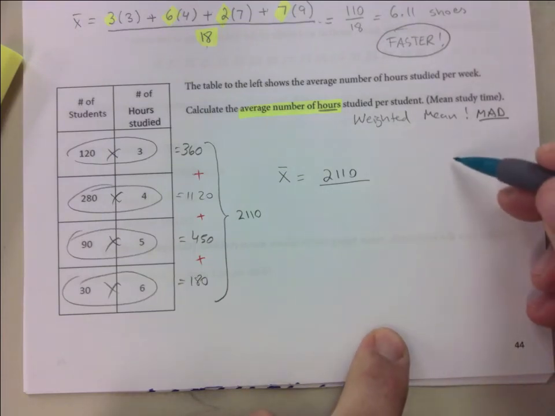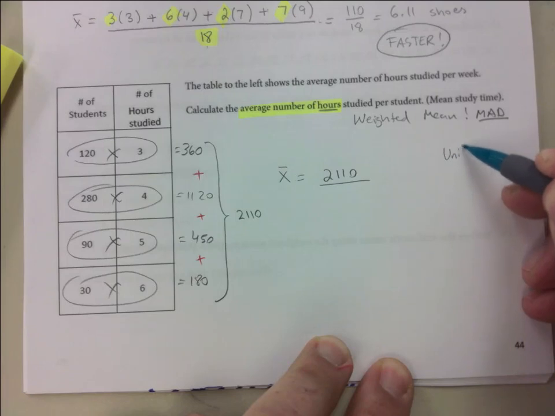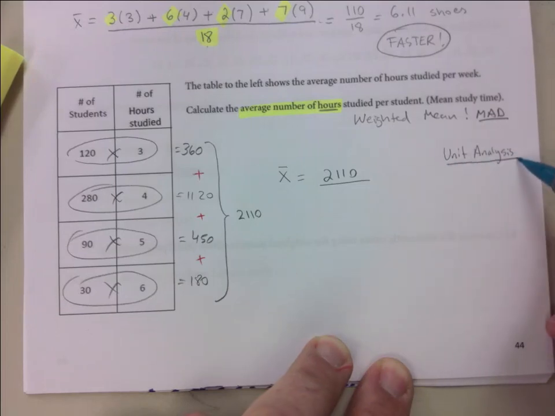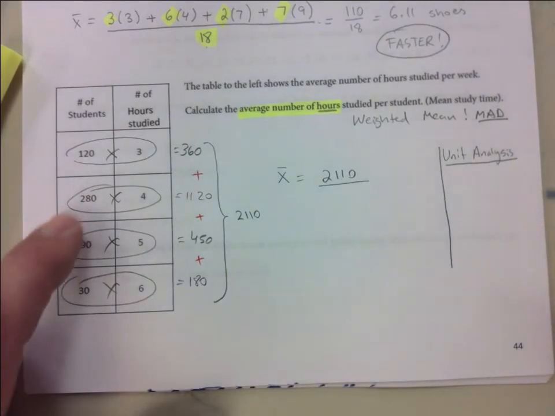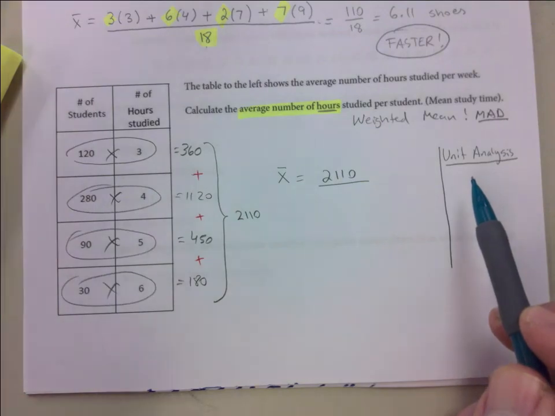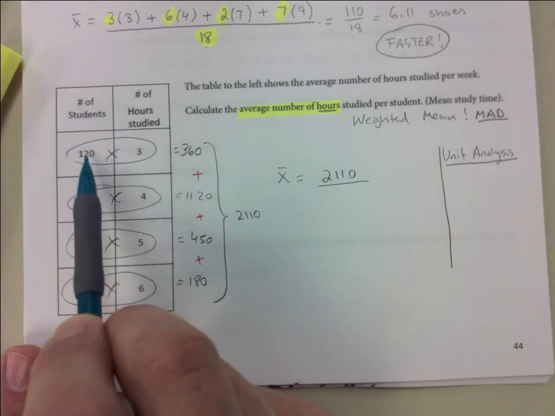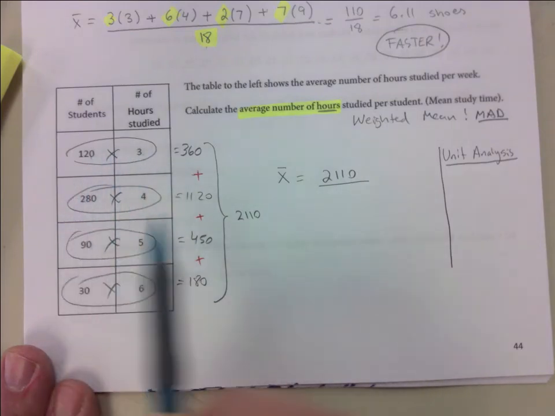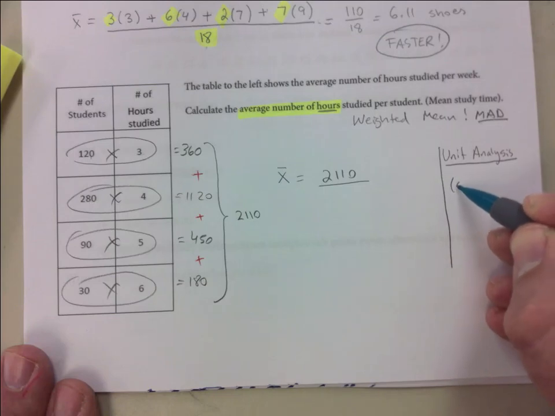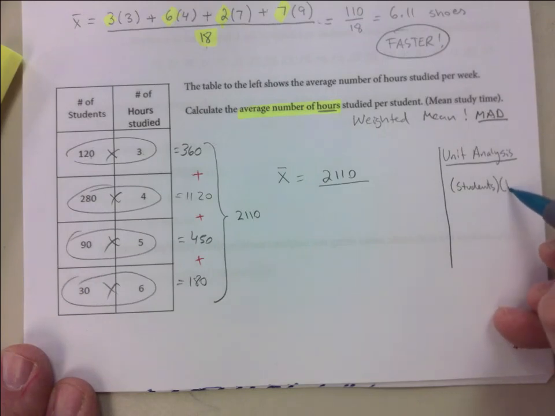Okay? So what I'm going to ask you is, I'm going to do unit analysis on the side. You do that on the side somewhere. And here, this is basically what you need. What have you been multiplying this whole time? You went number of students times hours studied, correct? That's what you were doing this whole time. So do that. You go students times hours.